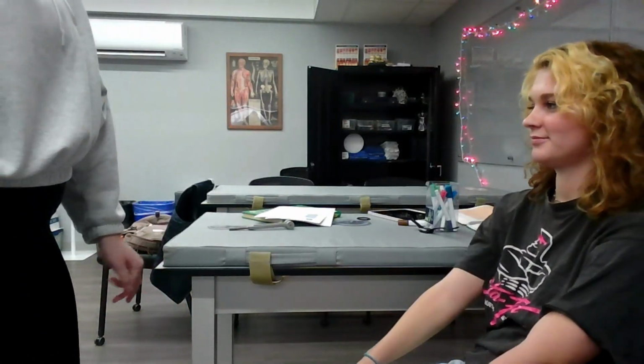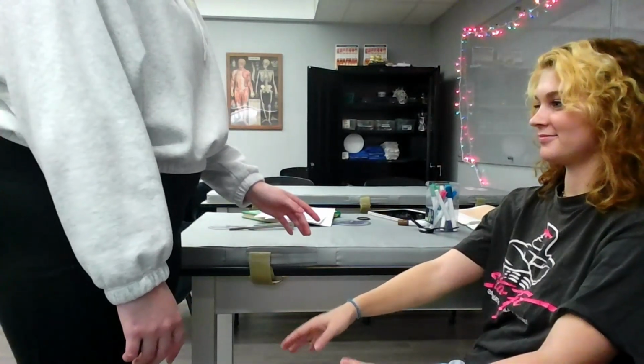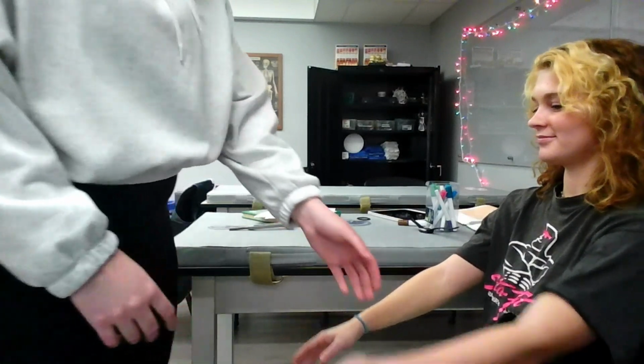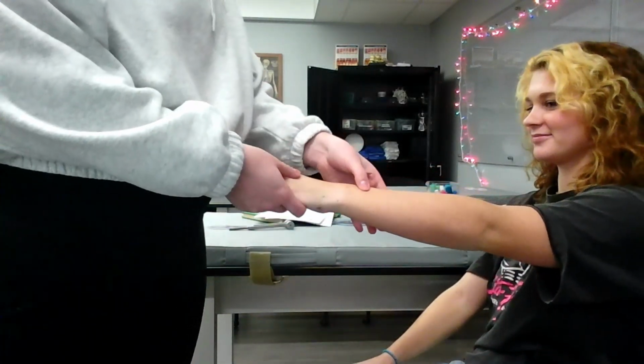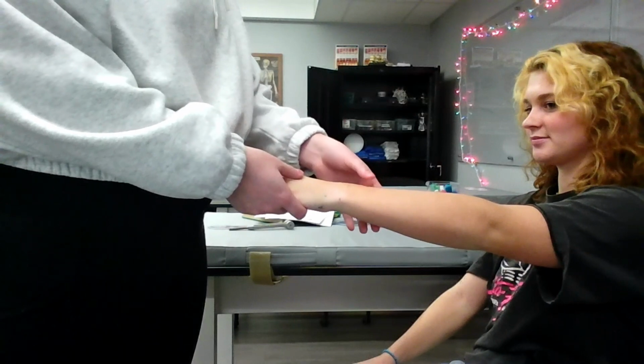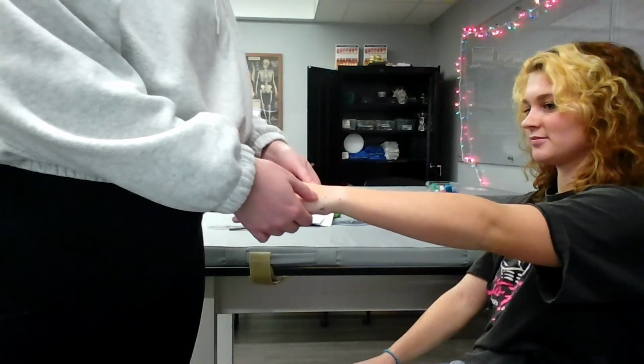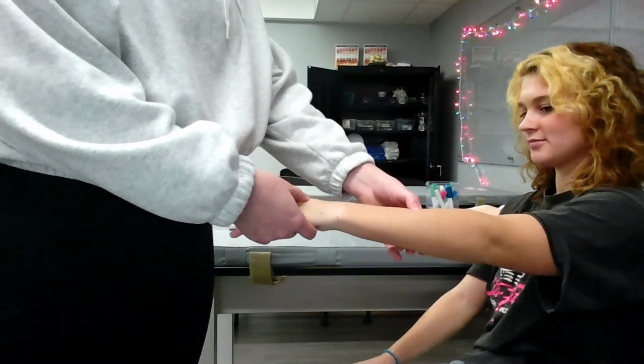Next is the flexor pollicis longus. Okay, I can use this one. The origin is the middle half of the anterior surface of the radius, so here.